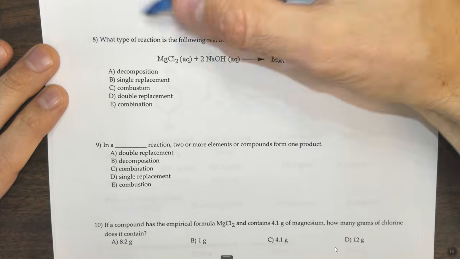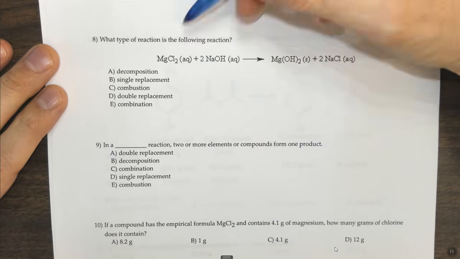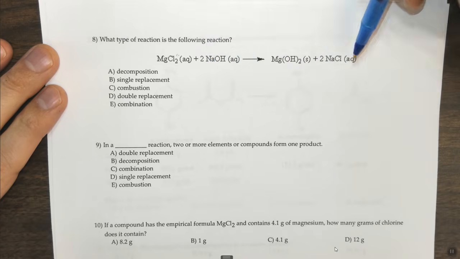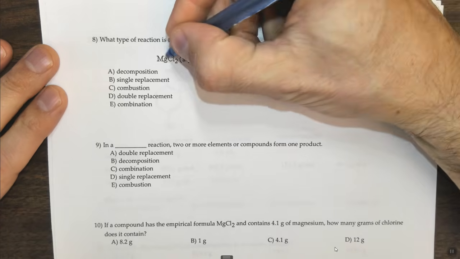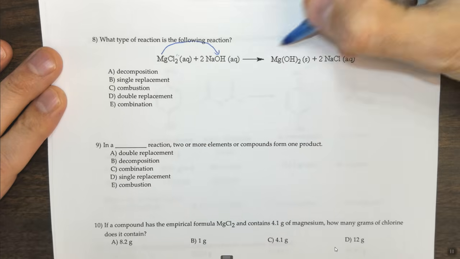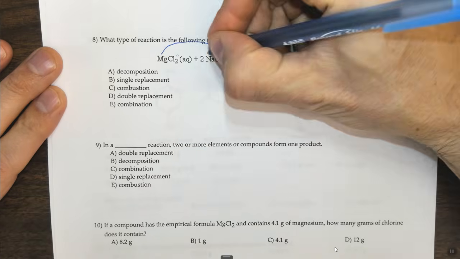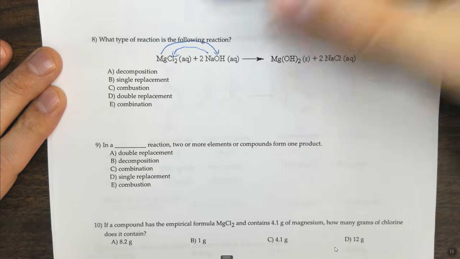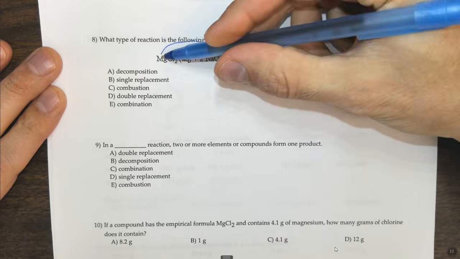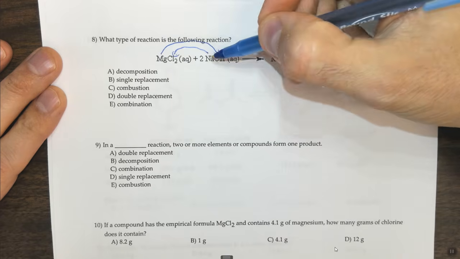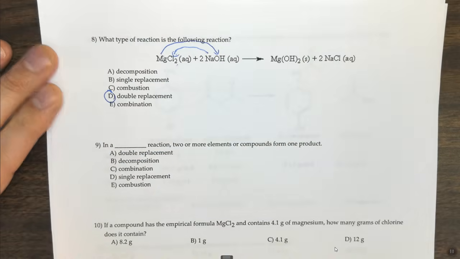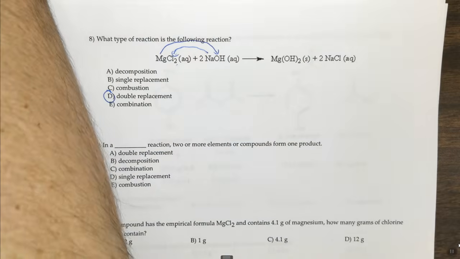Question 8 says, what type of reaction is the following reaction? Well, we have MgCl2 plus NaOH yields Mg(OH)2 and NaCl. So magnesium goes with hydroxide to form magnesium hydroxide, and sodium goes with chloride to form sodium chloride. This is a double replacement reaction. Magnesium replaces sodium, and sodium replaces magnesium, or chloride replaces hydroxide. However you want to think about it, both things are replaced, so this is called a double replacement reaction.